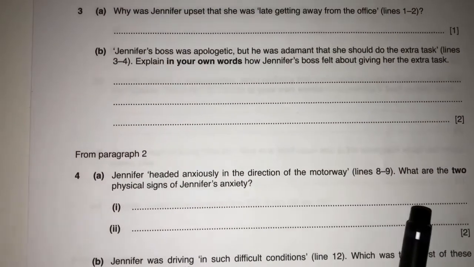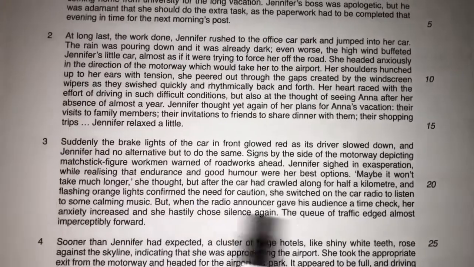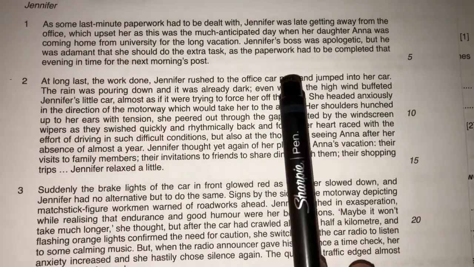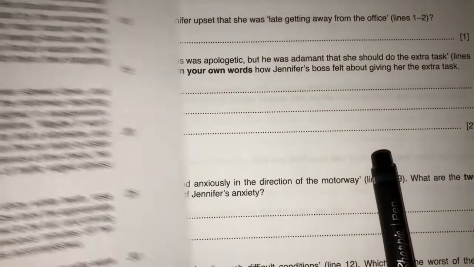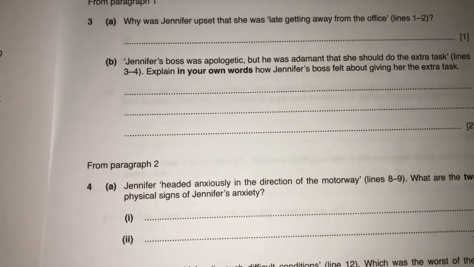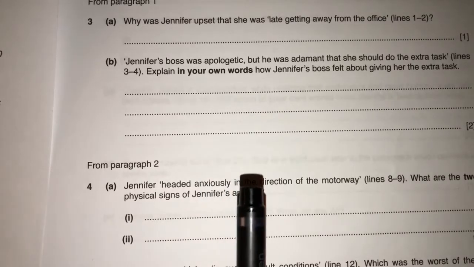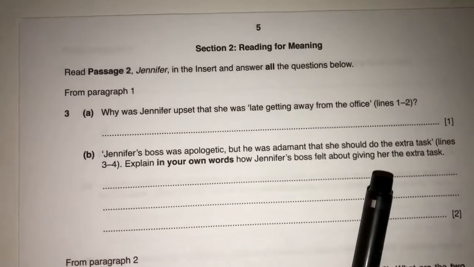So instead of reading the whole passage and answering the questions after, I like to read the question and then go to the relevant paragraph and find my answer there. I think it's more efficient for this half of the exam. So let's begin.